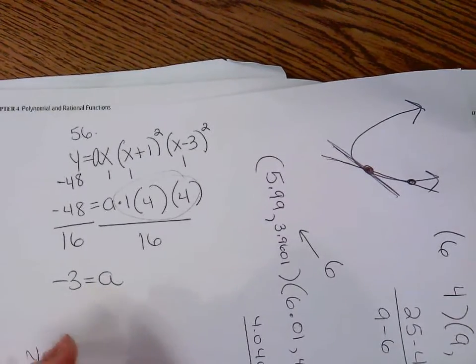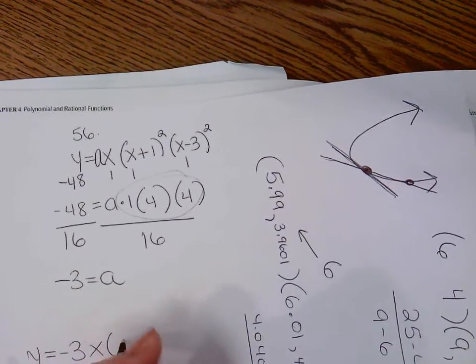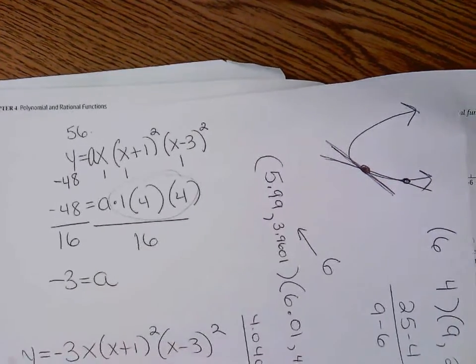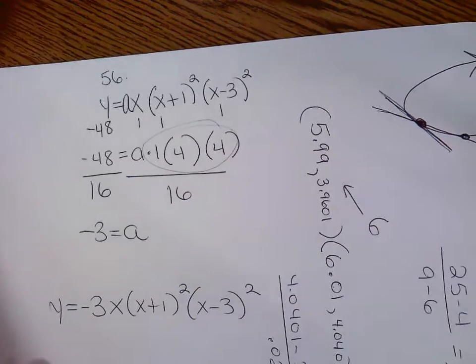So my final solution is -3x times x plus 1 squared times x minus 3 squared. And if you need more explanation than that, let me know.